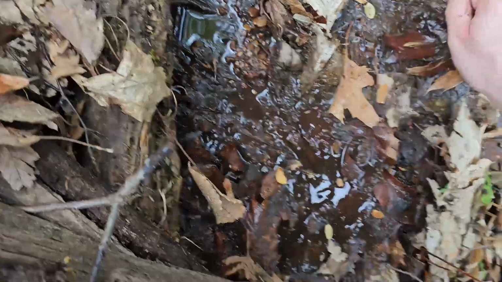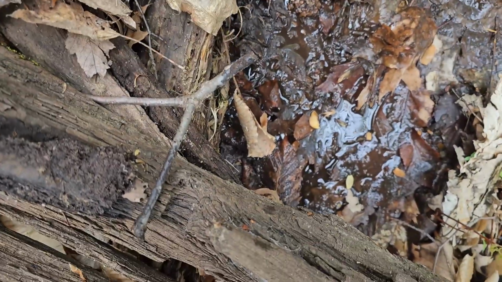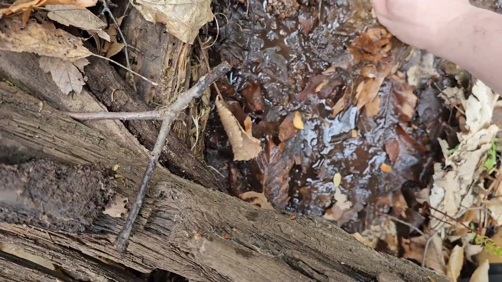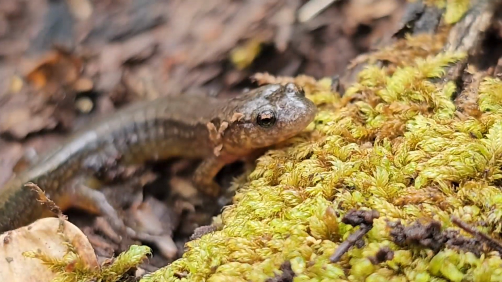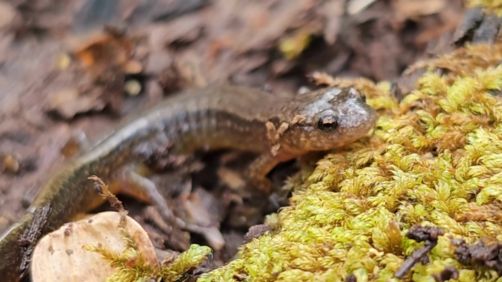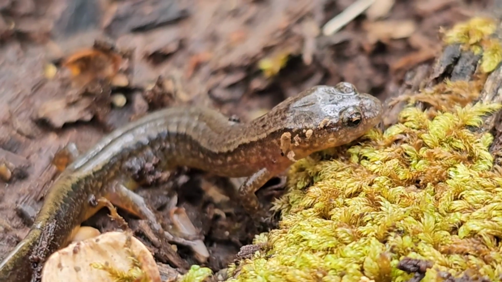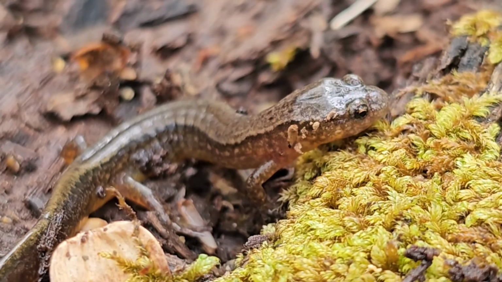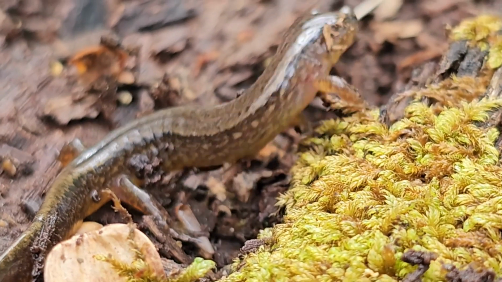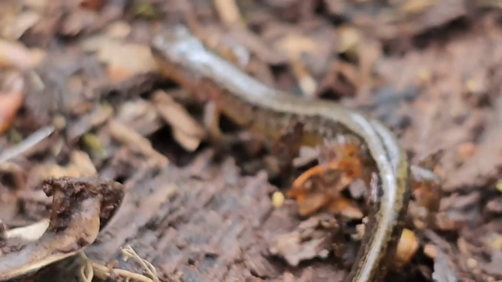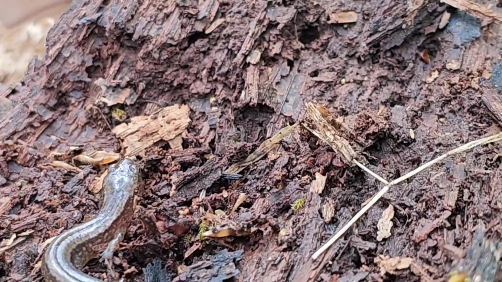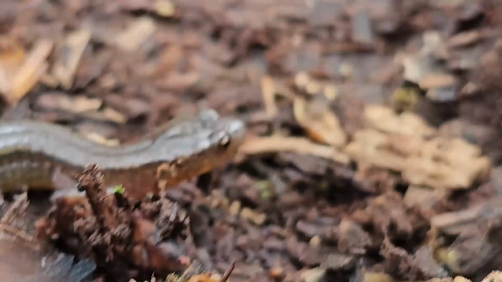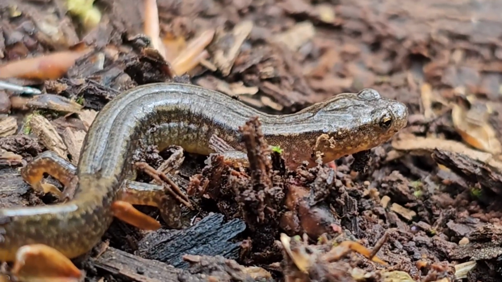Nope. Where'd you go? There you are. All right. Whew. Very beautiful. See that sort of sandy, almost bronze, like yellowish color, and then it lightens up by the tail. But let's just make sure you don't get away, because I want to put you back where I found you. There it is. Look at that.